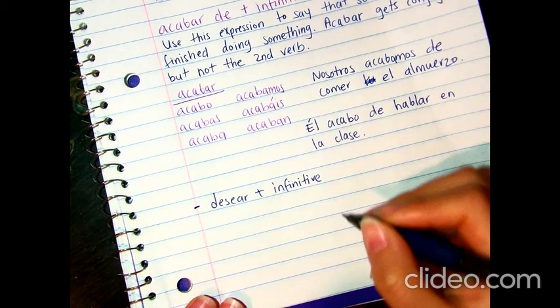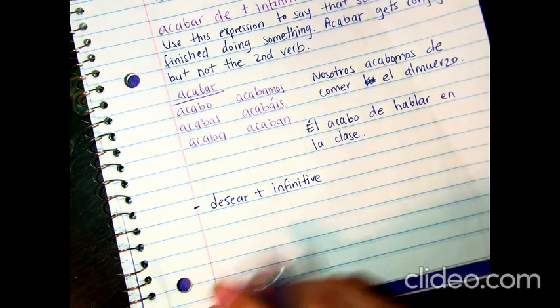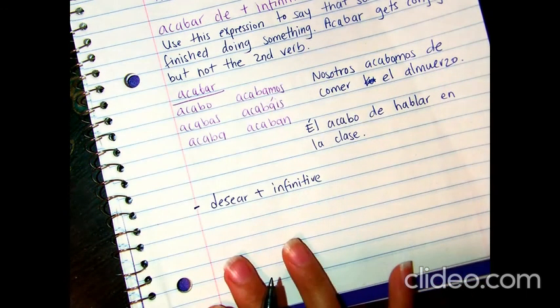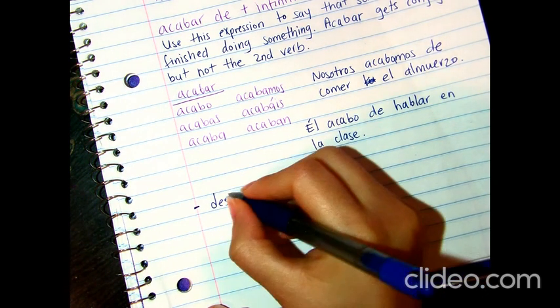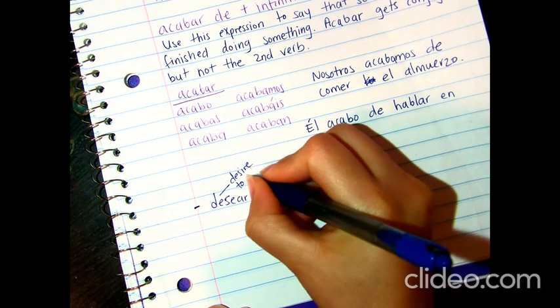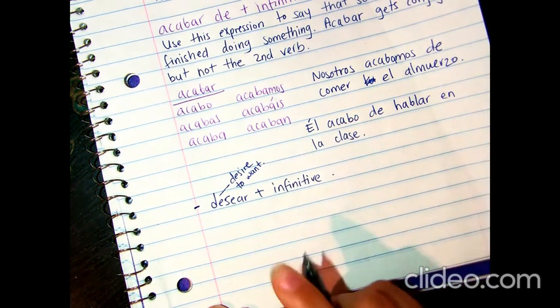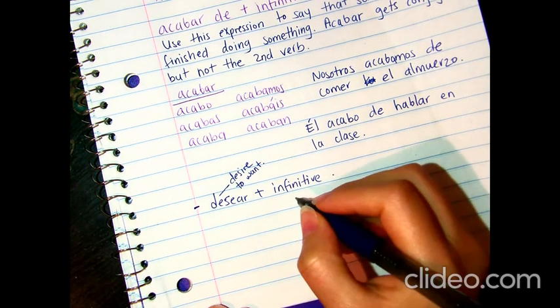You already saw this, right? Working in this chapter. Desear means to desire, to want.